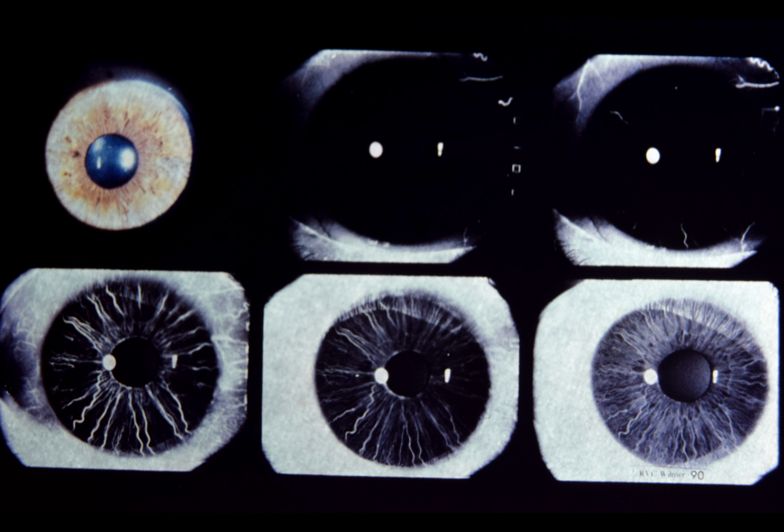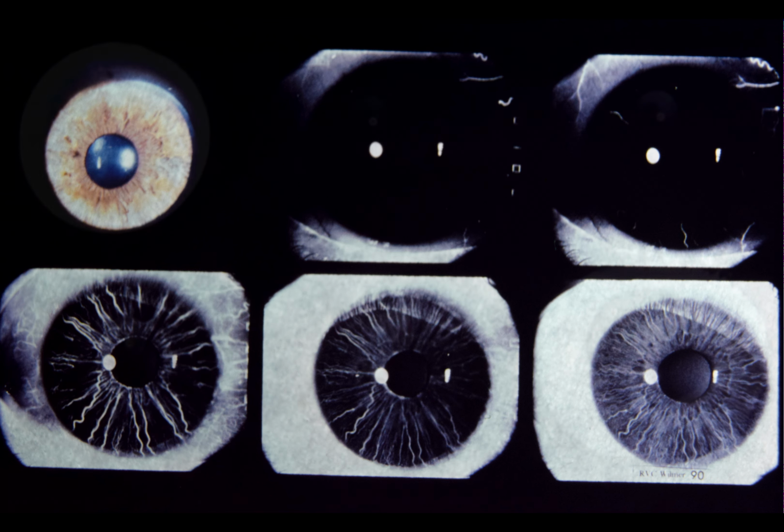Upper center, 16 seconds after dye injection, note filling of conjunctival vessels with no visible dye in iris vessels. Upper right at 18 seconds, note early filling of iris vessels. Lower left at 28 seconds, note complete filling of iris vessels with no leakage into iris stroma. Lower center, 1 minute after injection, most iris vessels remain filled with no evidence of leakage. Lower right, 10 minutes after injection, many iris vessels are still visible, but no dye leakage is present.